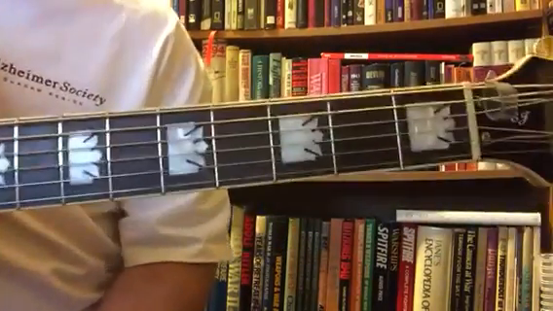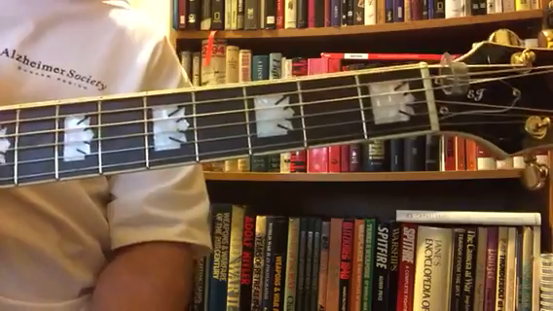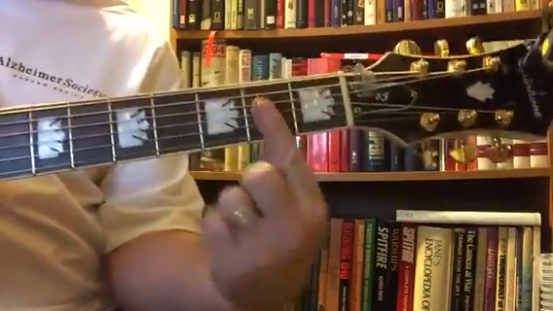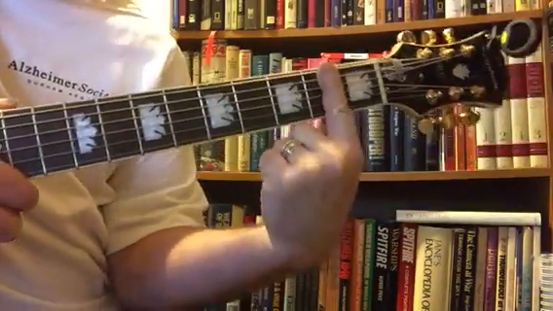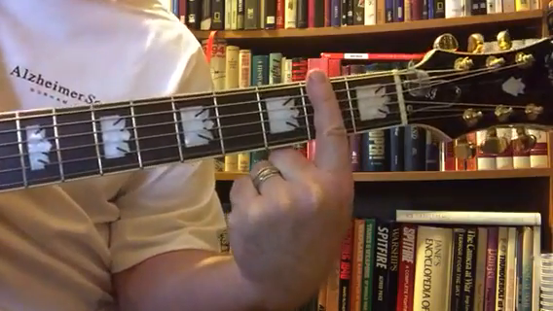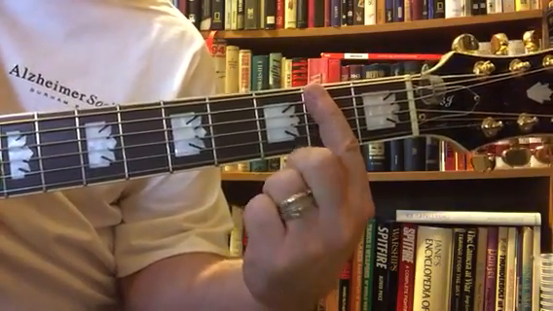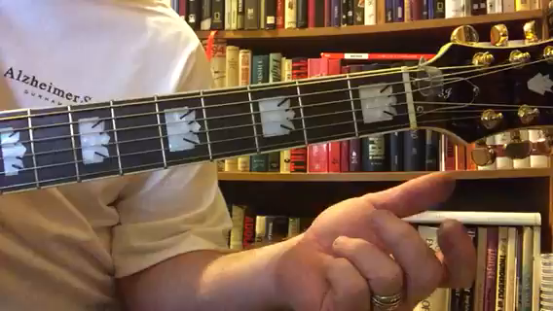I'm just going to talk briefly about bar chords. A bar chord just means that you are taking your finger and making a bar, and that becomes kind of like the nut. So let me use E as an example.